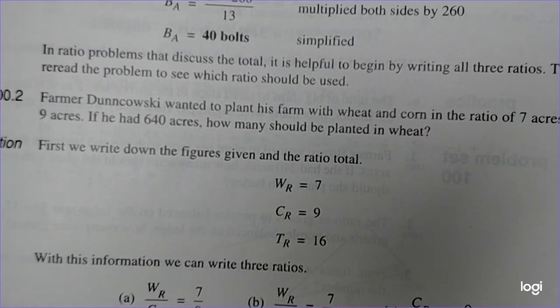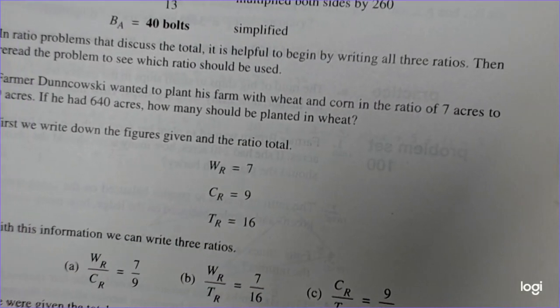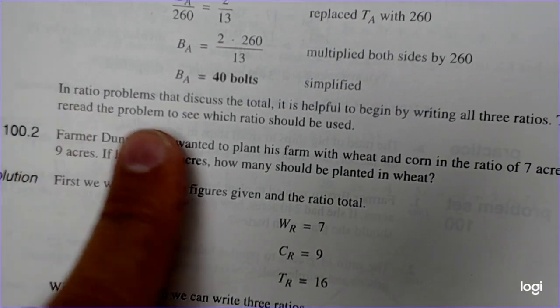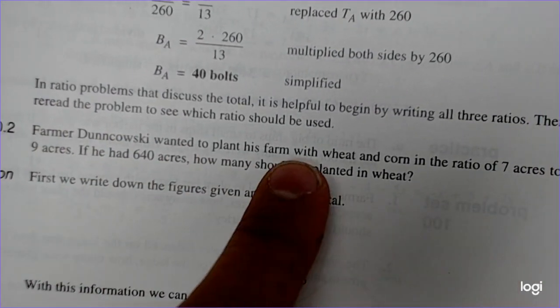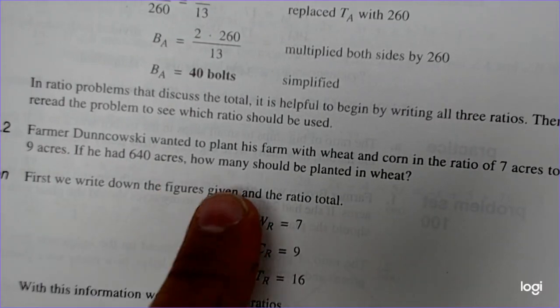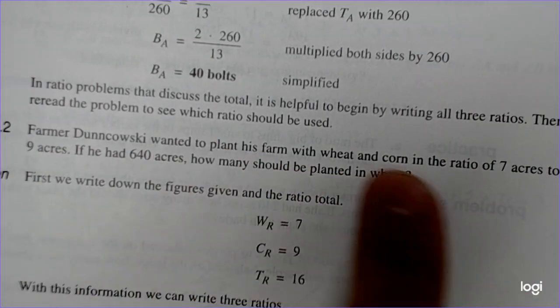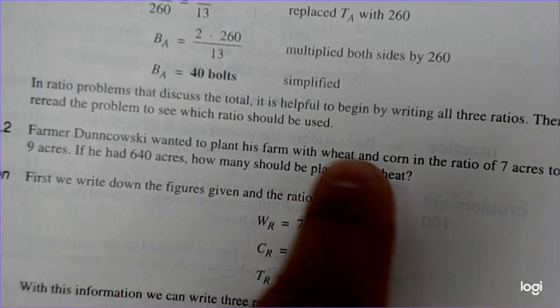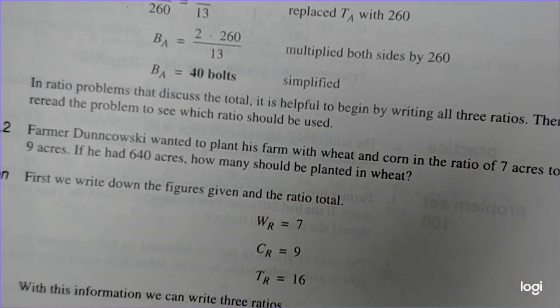Okay, so first let's start with the ratio, 7 acres to 9 acres, and what's the order here? It's 7 what? Okay, wheat and corn, so that's 7 wheat, 9 corn, because they always use the same order, right? That's grammatical consistency. If they say wheat, corn, then the numbers will be wheat, corn, so that's 7 wheat to 9 corn, all right?